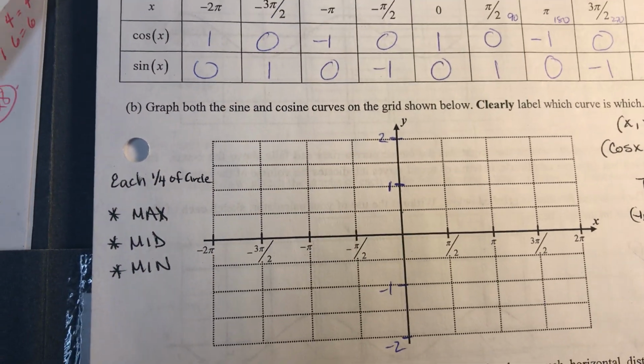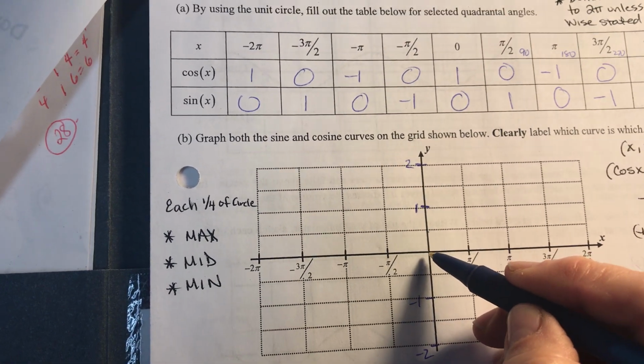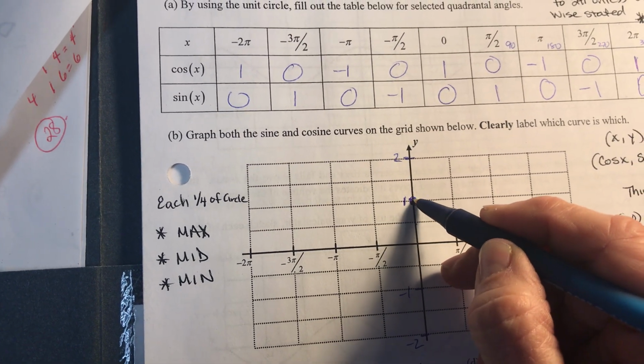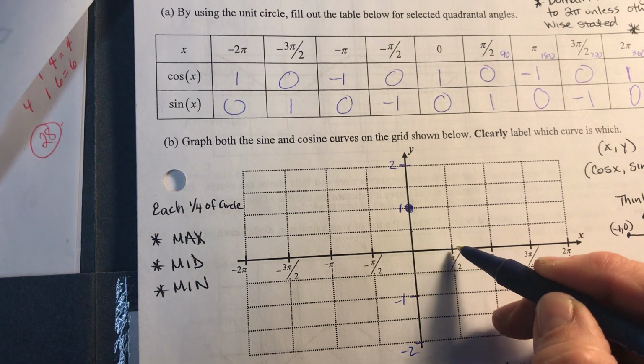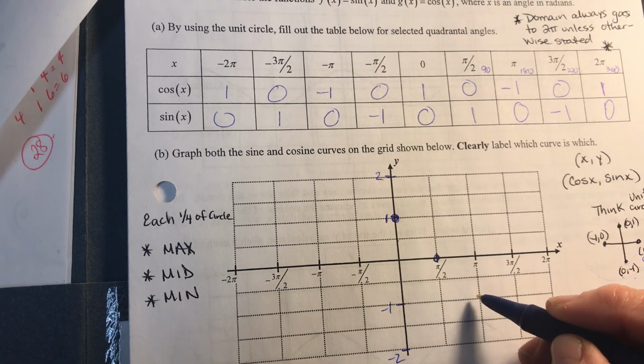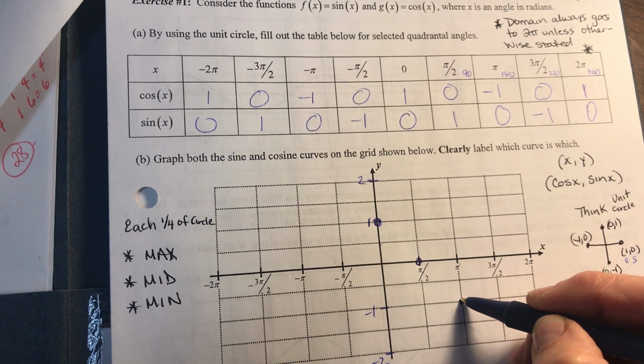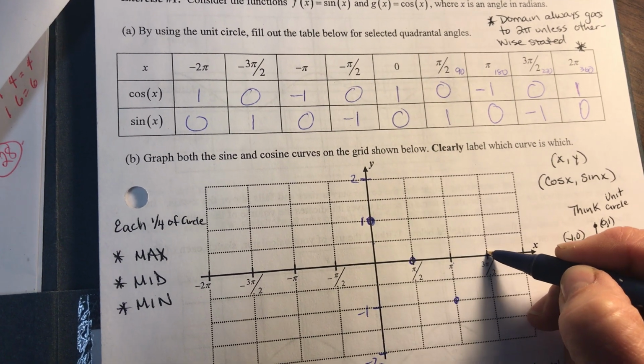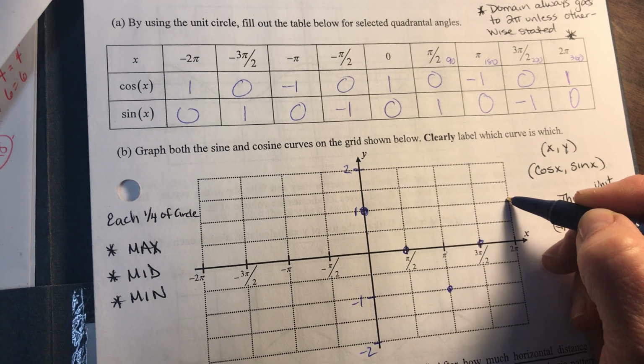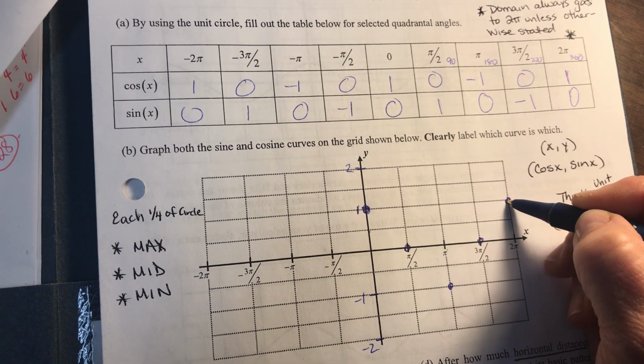So cosine at 0 is 1. And then at pi over 2, it was 0. And at pi, it was -1. And then at 3 pi over 2, it was 0. And at 2 pi, it was back to 1.